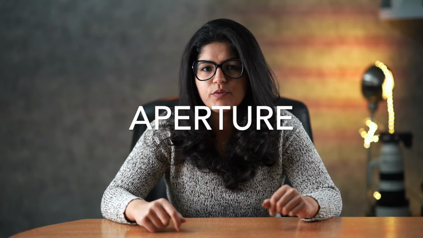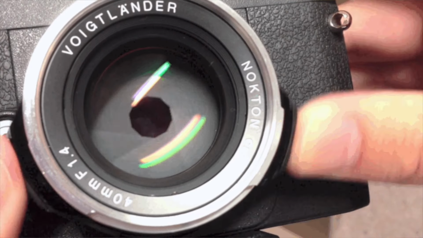Now let's talk about aperture. There are two things that you need to understand. Aperture is the property of the lens because it is the opening inside the lens that allows the light to enter into the camera and fall on the sensor. The second, bigger the aperture, more the light will enter. Smaller the aperture, less the light will enter.